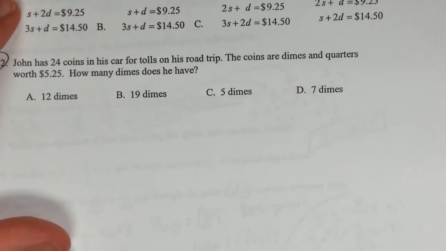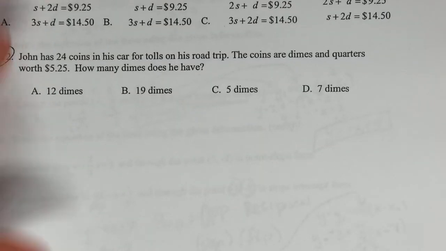We're on to number 12. We're going to write a system of equations. Number 12 says John has 24 coins in his car for tolls on his road trip. The coins are dimes and quarters worth $5.25. How many dimes does he have?